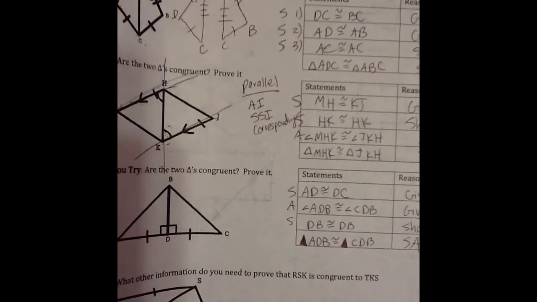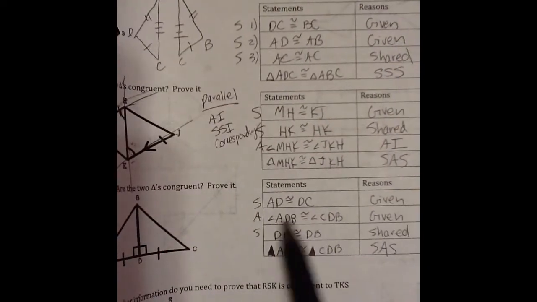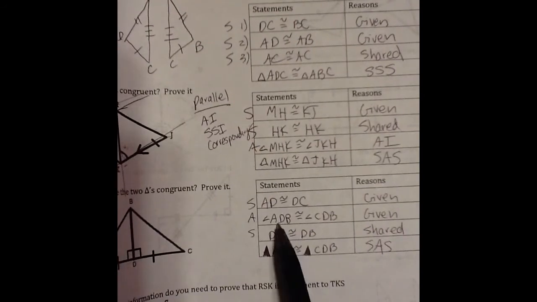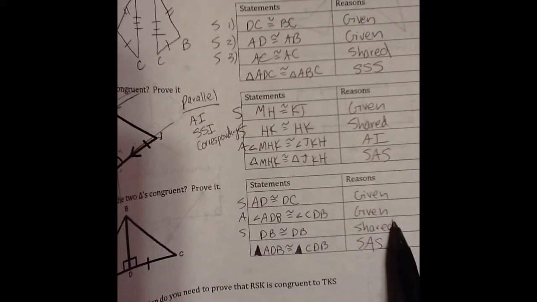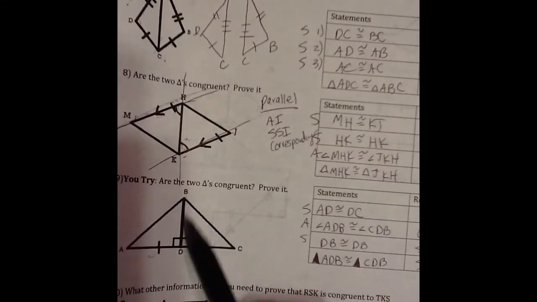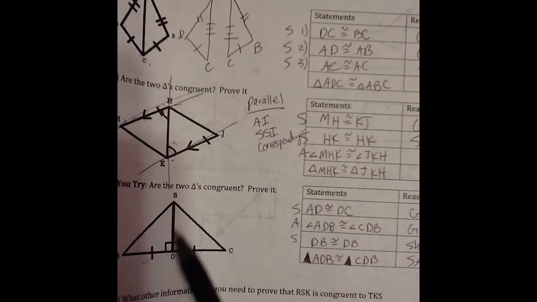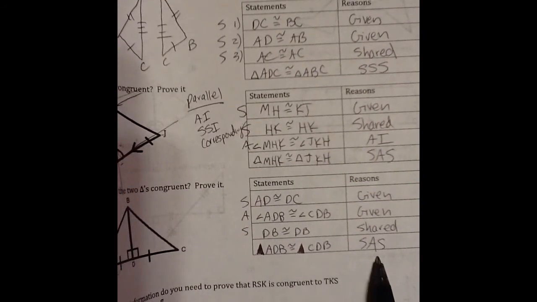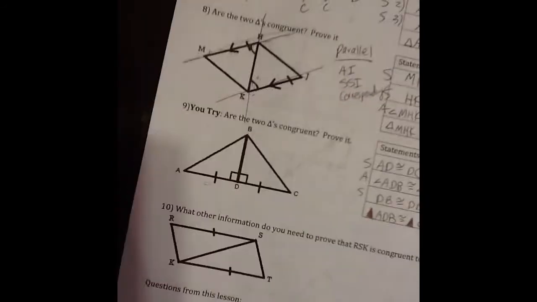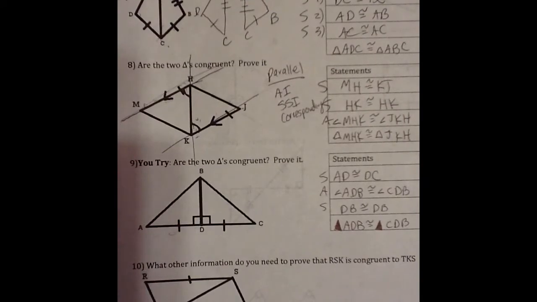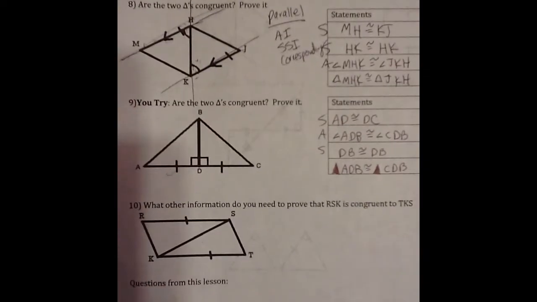Alright, so you should have gotten that AD is the same as DC. Given. The two angles are the same. And make sure you got the letters right. Because they're given. And then they share this line DB. So we got a side, angle, side. Side, angle, side. Which makes the two triangles congruent. Because the side, angle, side.